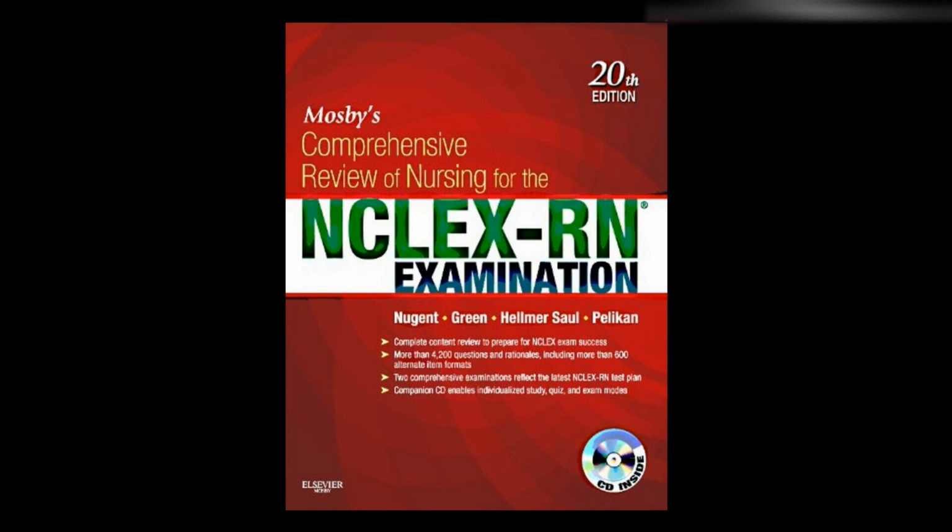4. The client has a urinary output of less than 30 ml/hr. Therefore, this client may be going into renal failure and should be assessed first.